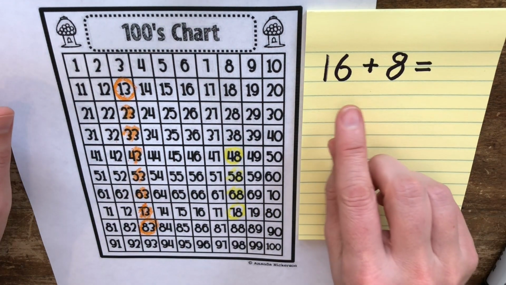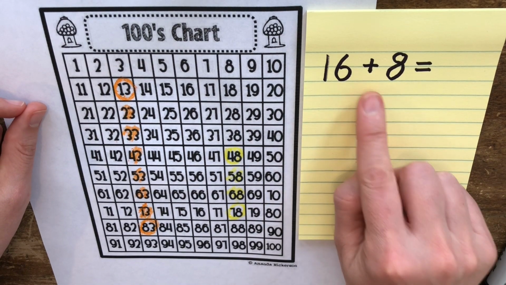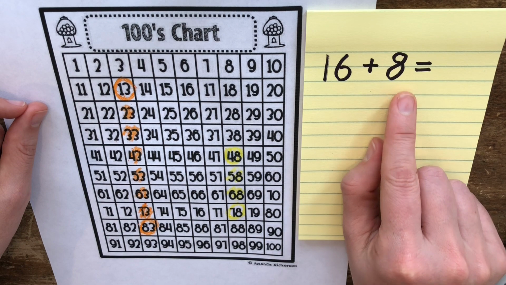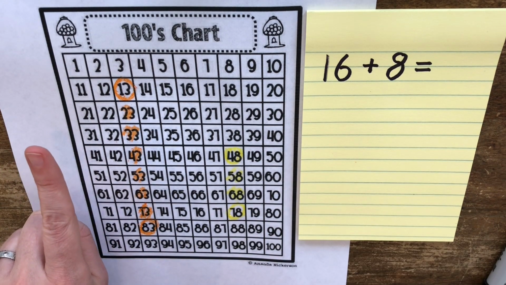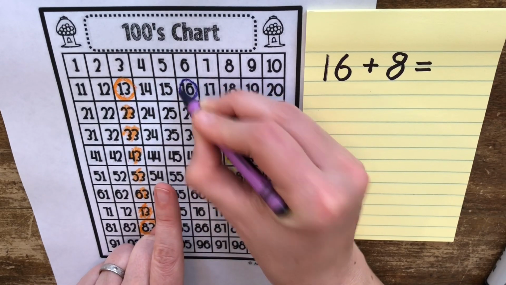All right, my friends, here's our next problem. We've got 16 plus 8. 16 plus 8. All right, my friends, rule 1, tell me. Yeah, you got to go find the number. So here's the 16. I found the number.